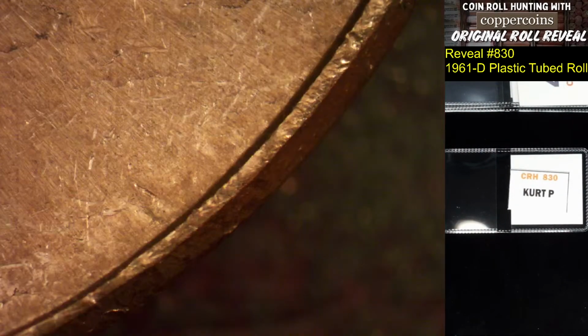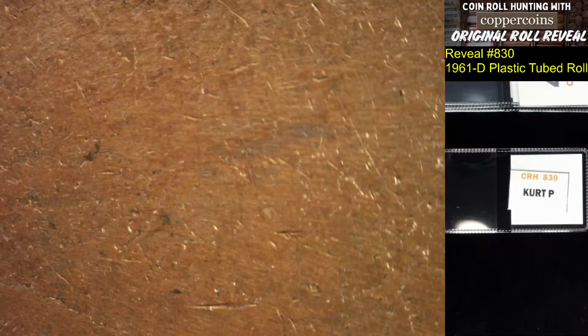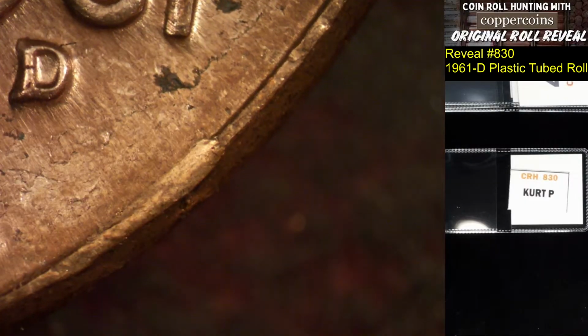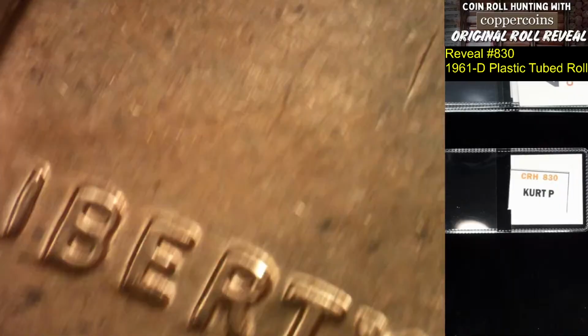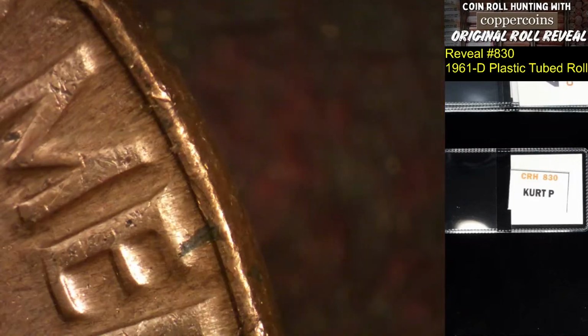Up to 47 now, Kurt Pierce. Hey, 710 is oil upside down. What is that? Weakness in the rim there. That looks like possibly a small rim clip. Possibly. I'll flip it over and see. Should be right up in this area if it is. It'll be weak on this side too. Nope. Not a rim clip.